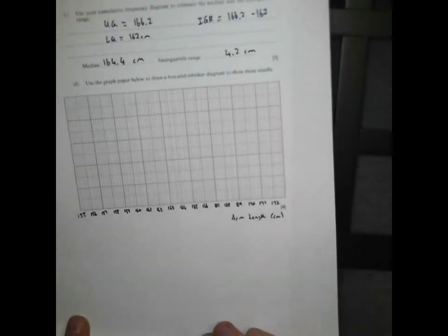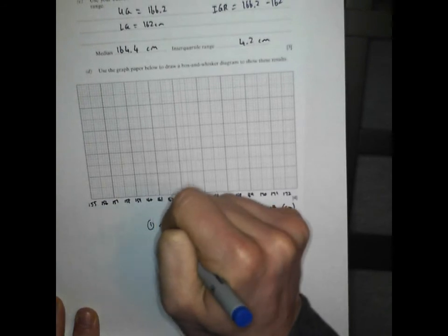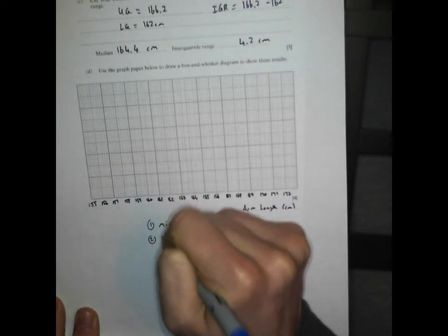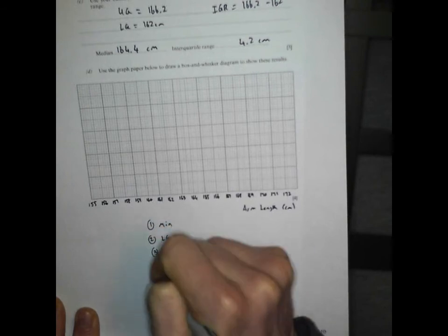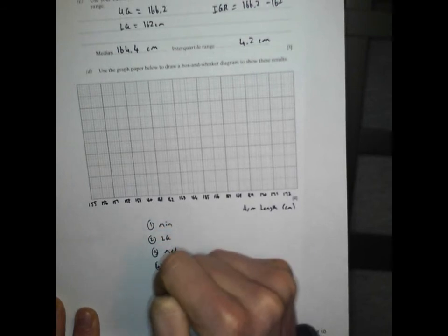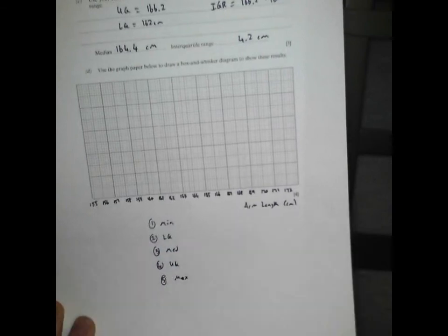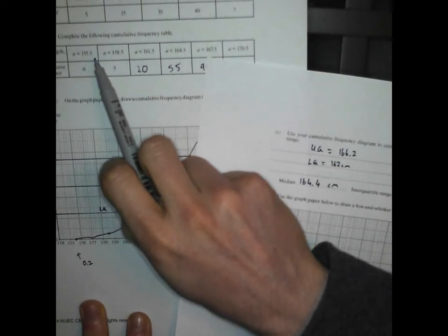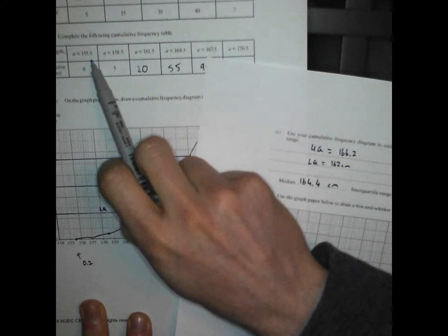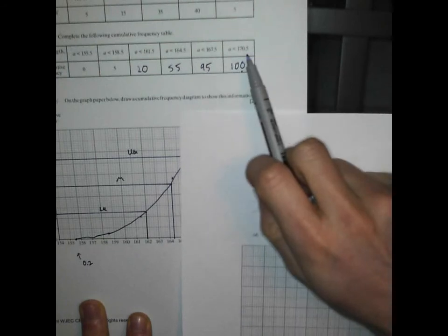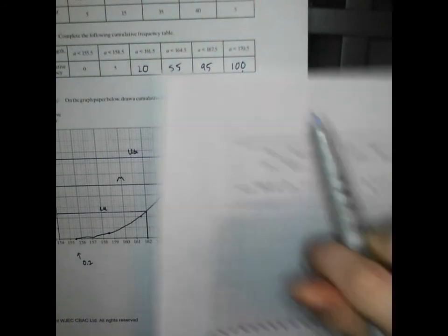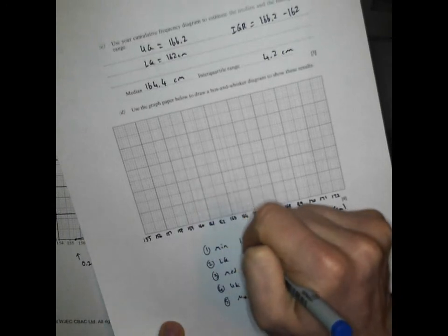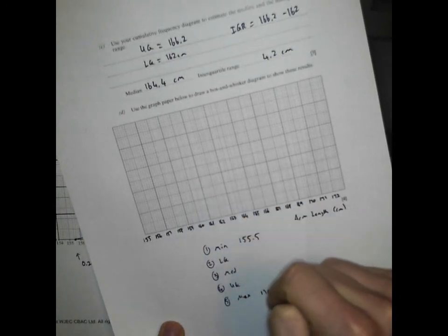Okay, so for my box plot, I'm going to need a minimum, a lower quartile, a median, an upper quartile, and a max. Now my minimum and maximum, all I can do is go off my information here. This is telling me that I've got no things lower than 155.5, so I'm going to assume that is as low down as I'm going to get, 155.5. And this is telling me that everything is underneath 170.5, so all I can do is really assume that they're my minimum and maximum. 155.5, 170.5 for that one.